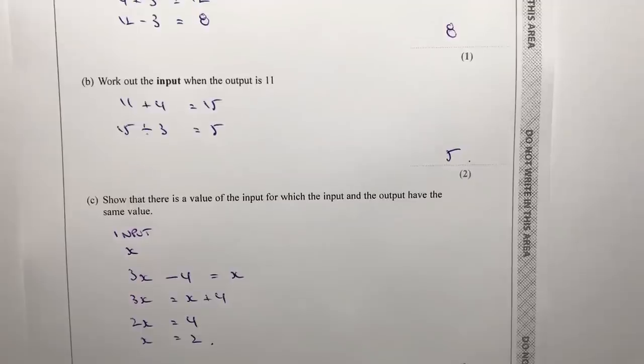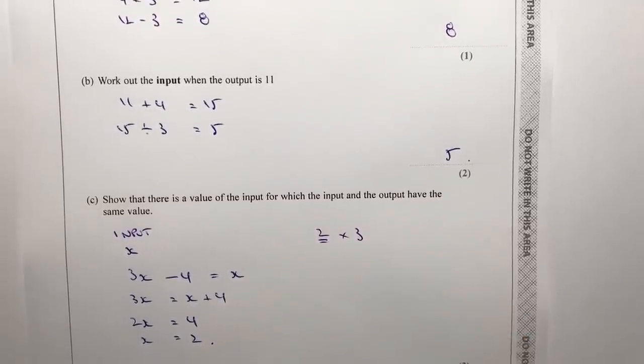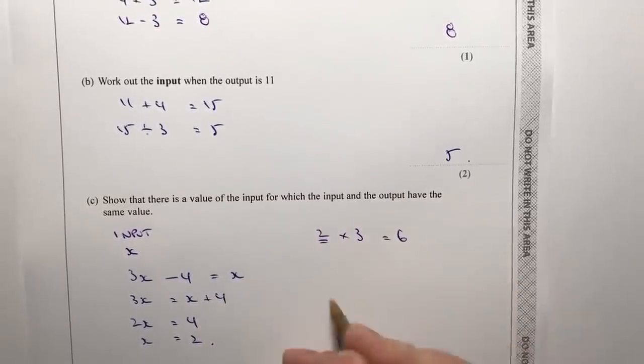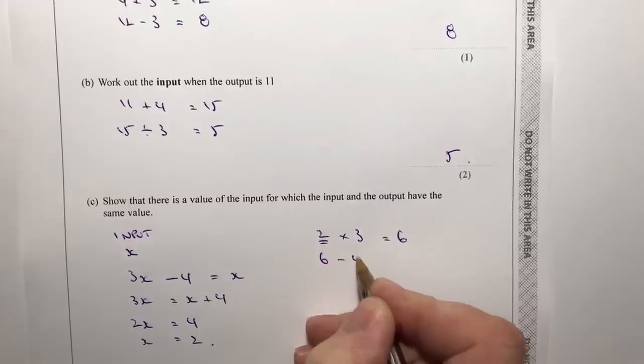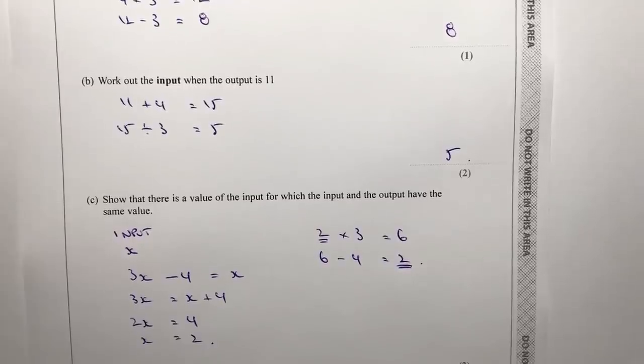Okay, now if you want to check that, let's just look at that input again. You need to have the paper in front of you, otherwise I'm going to be moving it up and down on the screen. But if you've got the paper in front of you, you then put an input of 2. I'm going to multiply it by 3. Well, that's going to give me 6. And then I'm going to subtract 4 away from it. So that's going to give me 2 as an output. So my input and my output are the same.